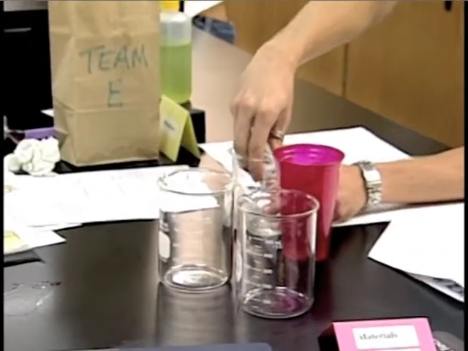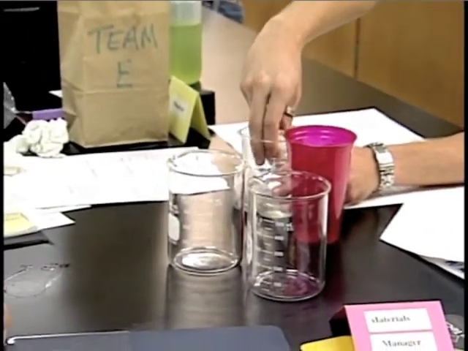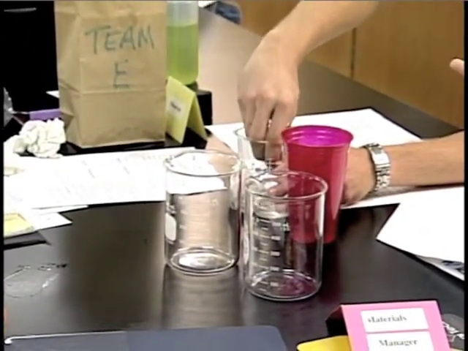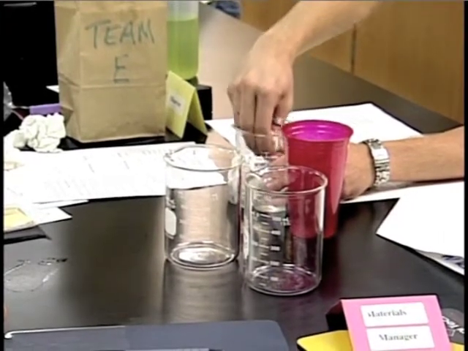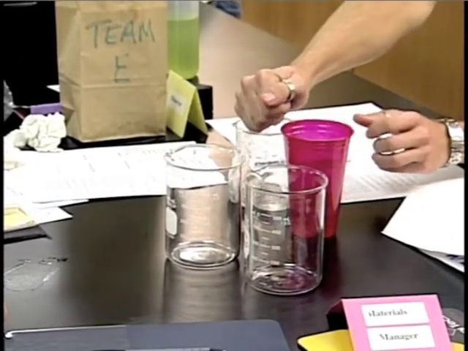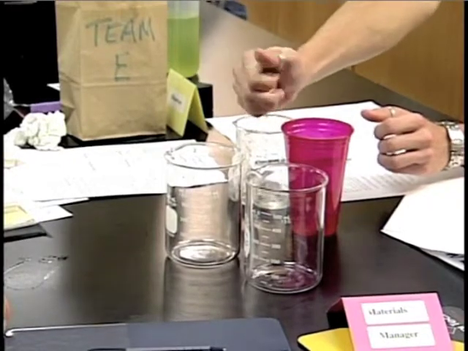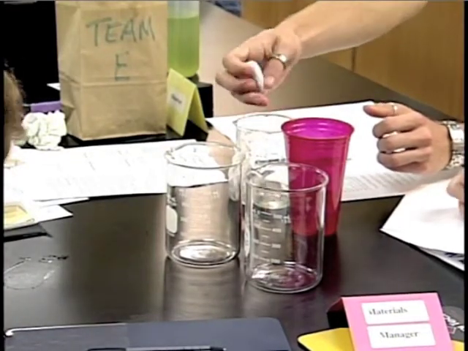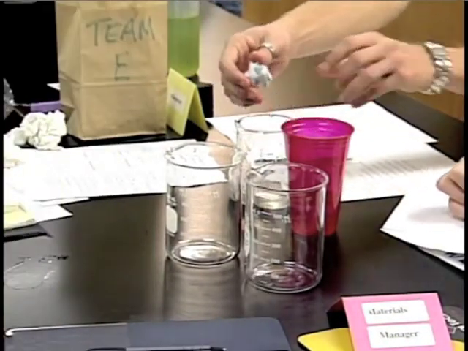Oh boy. Wow, we have a clear winner. The plain weight is about 24 milliliters, right? Oh, what a disappointment. That's because it was bigger.